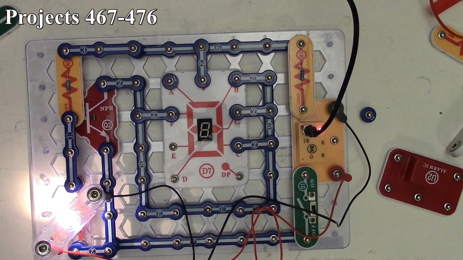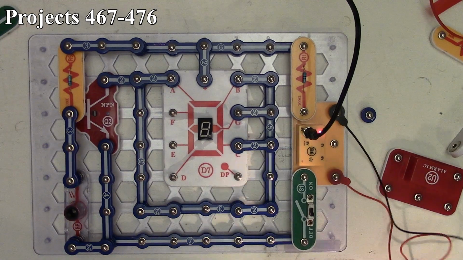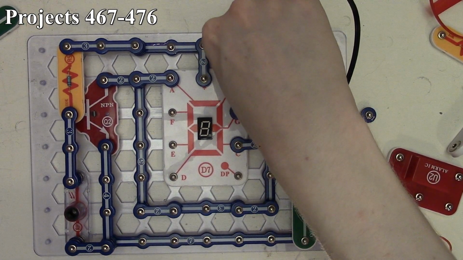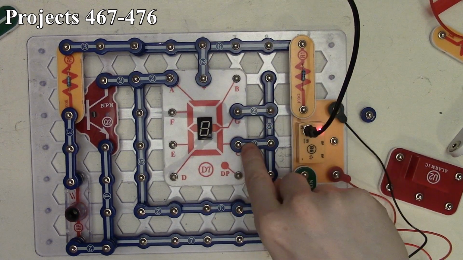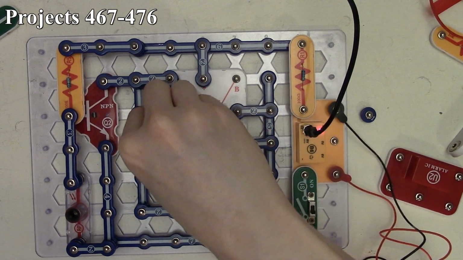Right. So that's 470, so project 471 wants us to put a number 5 up. So we're going to connect A, out of here, C, so we don't need B. So we get C there. Need F, connect that.